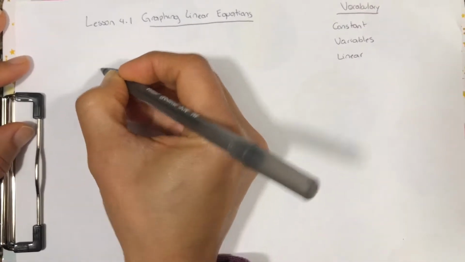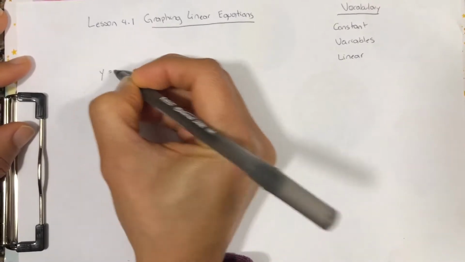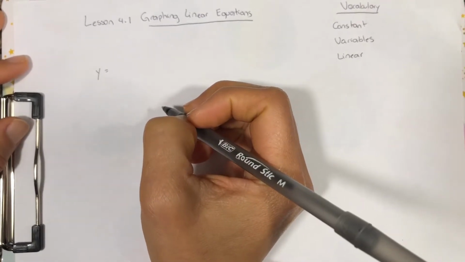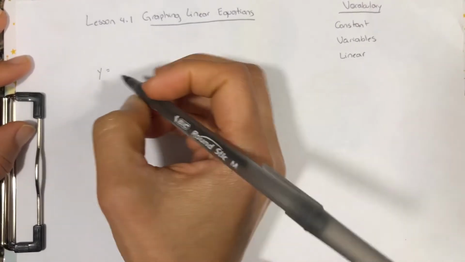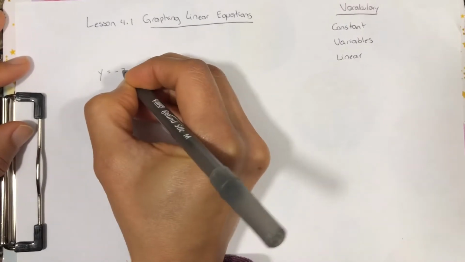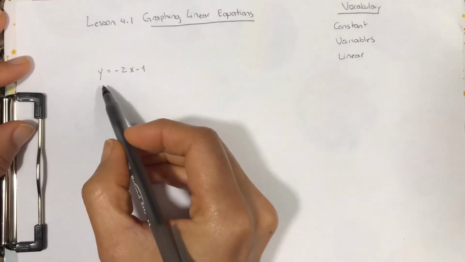Let me write an example of a linear equation. And just for you to know, an equation is a problem put in letters and numbers. So these are problems of real life problems. And we just assign a value. In this case, this will be my equation.